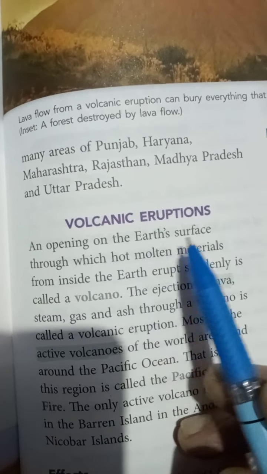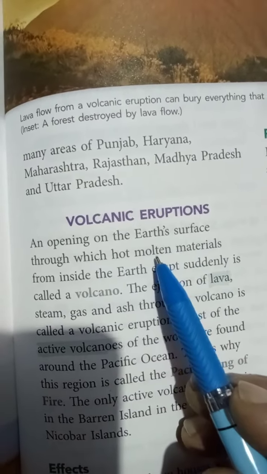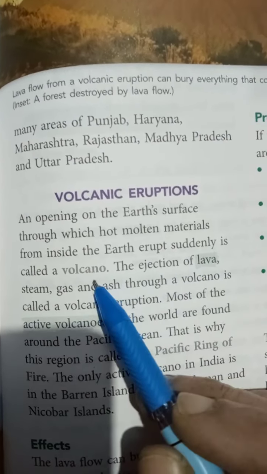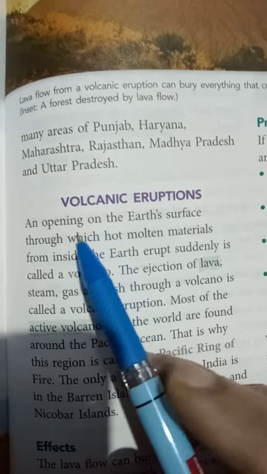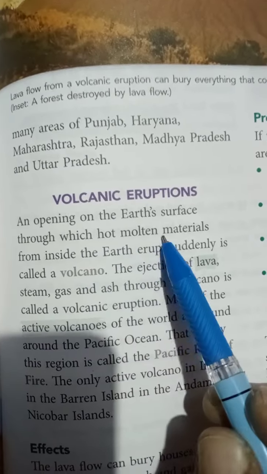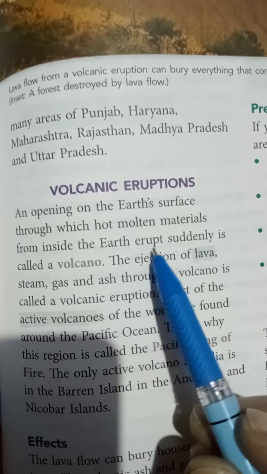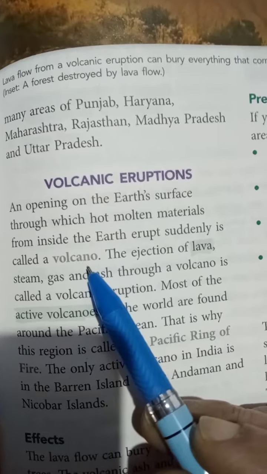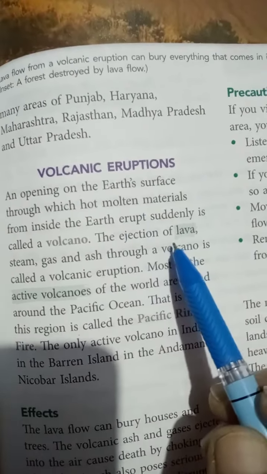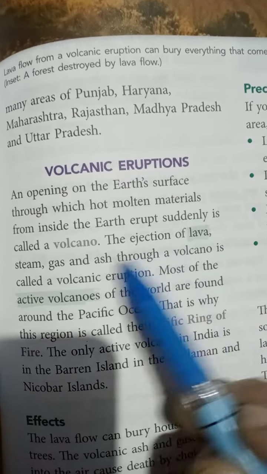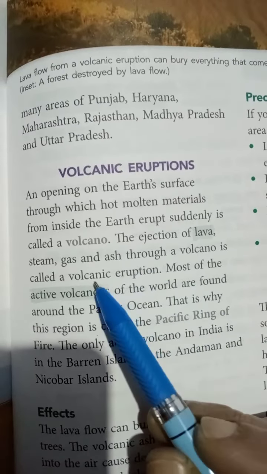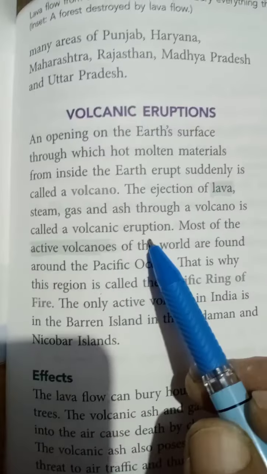An opening on the earth's surface through which hot molten materials from inside the earth erupt suddenly is called a volcano. Again, I read it. An opening on the earth's surface through which hot molten materials from inside the earth erupt suddenly is called a volcano. The molten material is known as lava. The ejection of lava, steam, gas, and ash through a volcano is called a volcanic eruption.